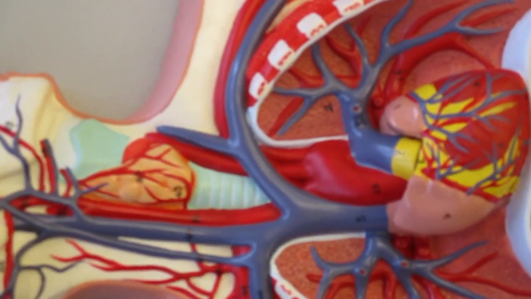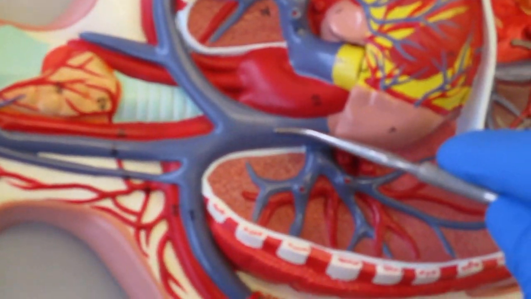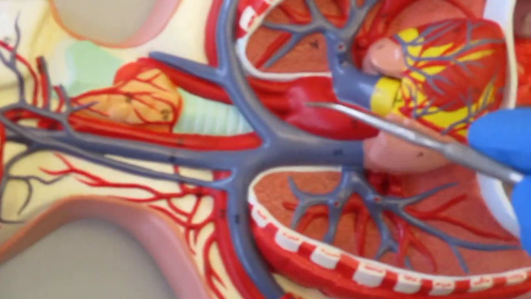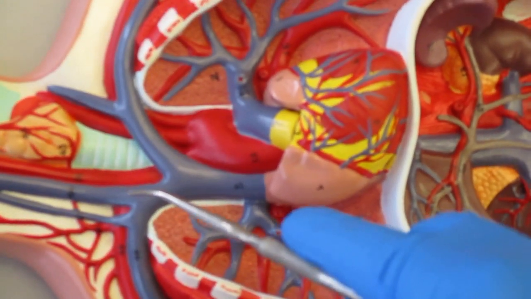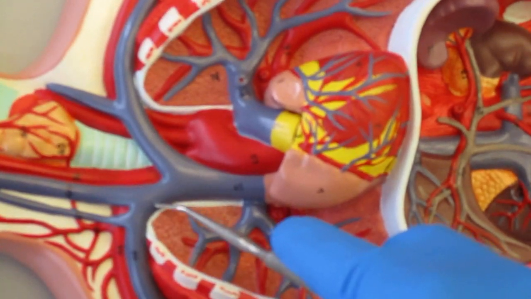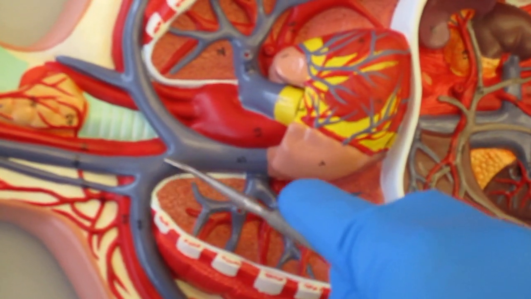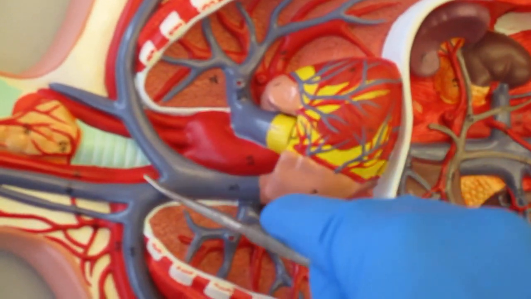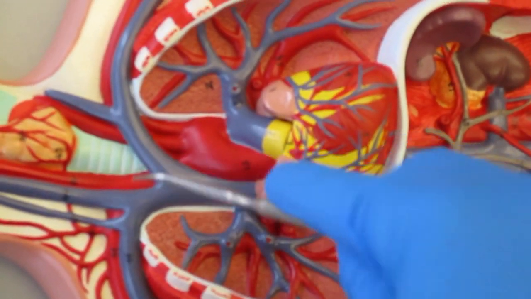Next we have the superior vena cava right here. That's your superior vena cava. And where the superior vena cava branches here, here, and here would be your brachiocephalic veins, right there and right there.